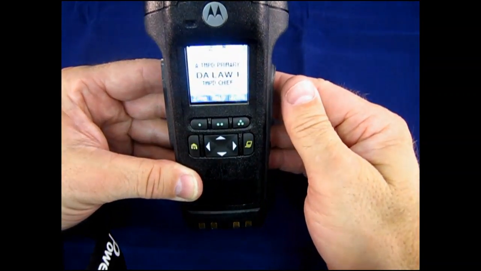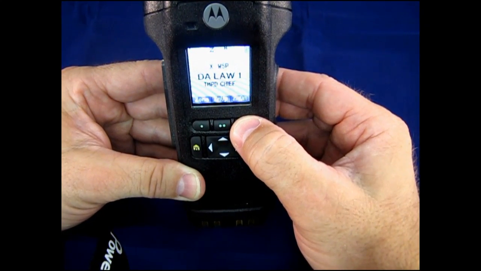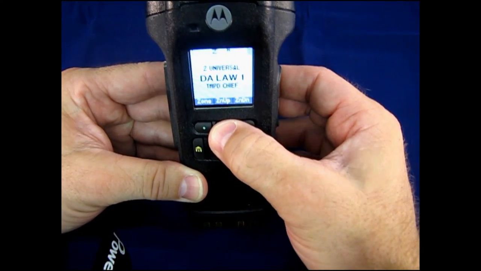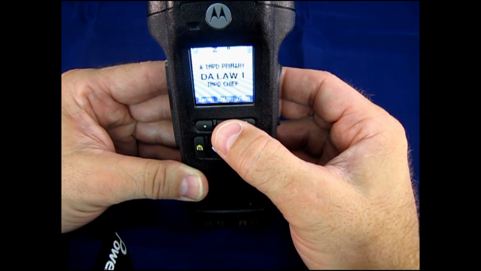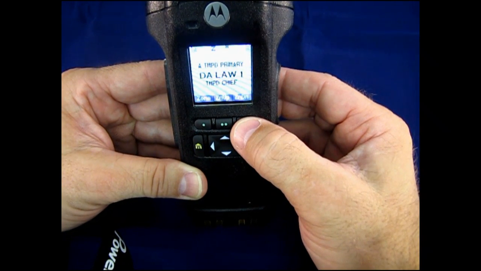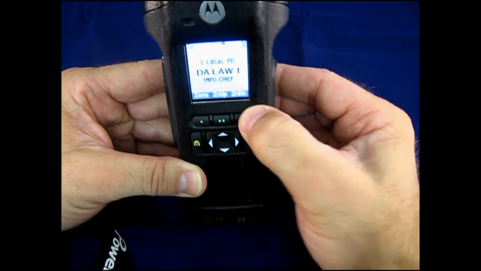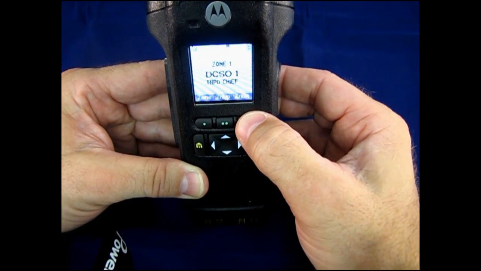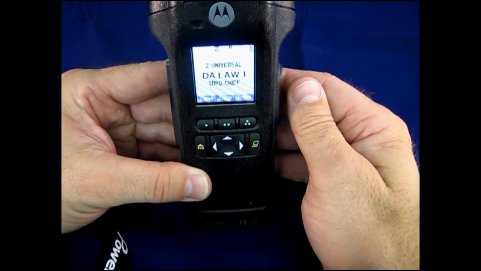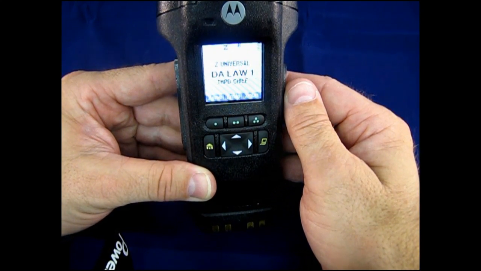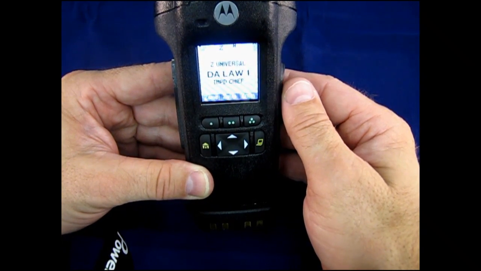If you want to switch zones, you use the zone up or zone down button here. Our primary zone that we're going to be using once DaneCom comes into effect is Law 1, for our primary zone A. Our legacy zone is zone 1, which is right after zone Z. Zone Z is a universal zone that's been programmed into all law enforcement and public safety radios.